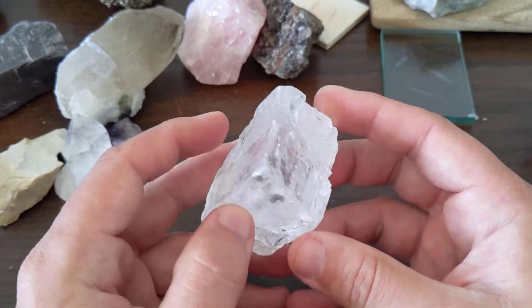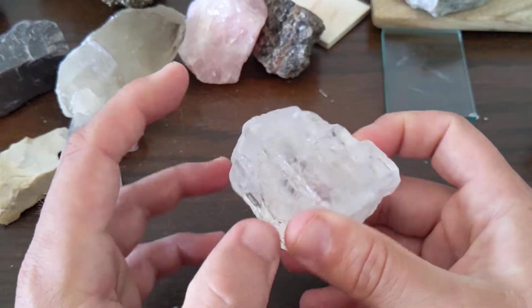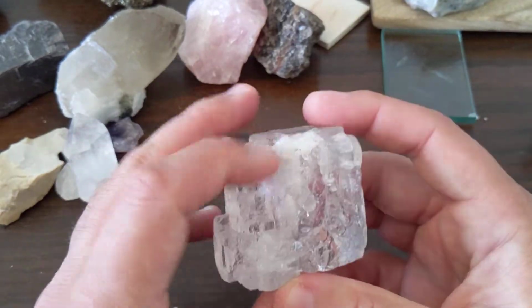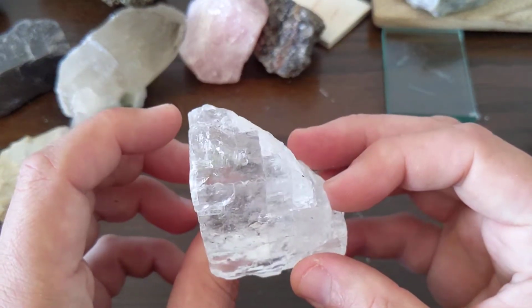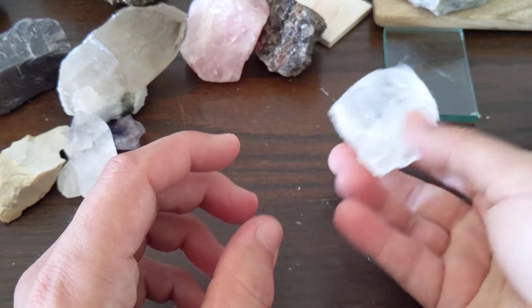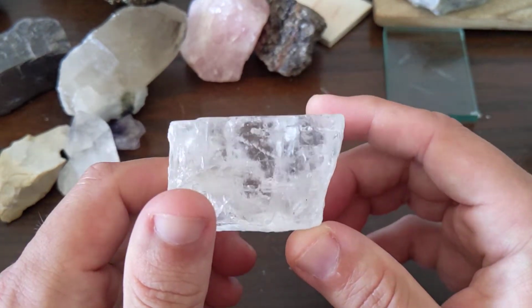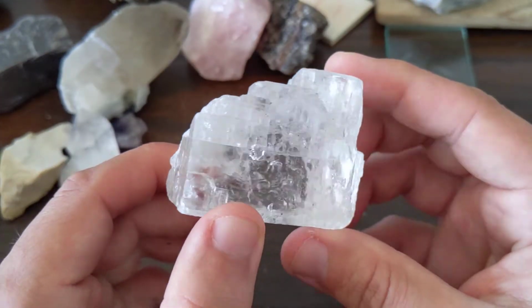But yeah, that's halite. It's fairly easy to identify. It's almost always going to be clear like this. Sometimes you'll see colorful halite, but usually it's nice and kind of white and clear like this. It will not scratch the glass. So yeah, that's halite. You can see that nice cubic cleavage.